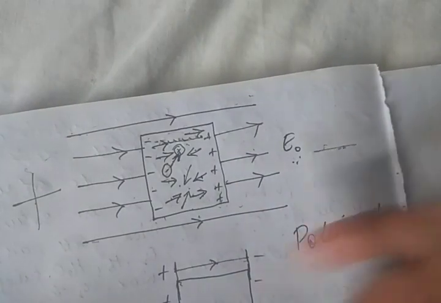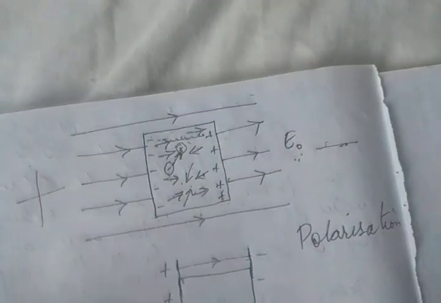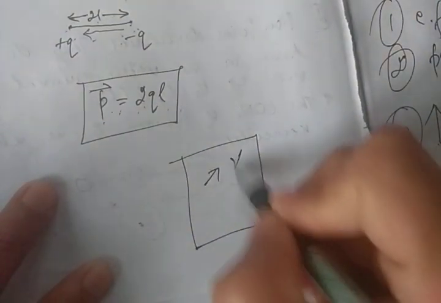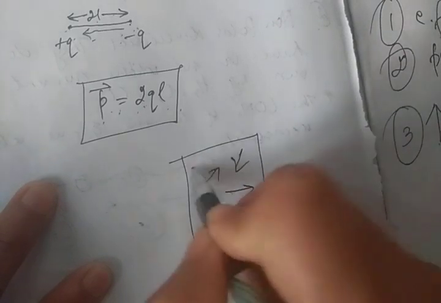If it is a polar dielectric, let me draw it over here. This is the dielectric substance. The individual dipole moments are aligned in all possible directions like this.